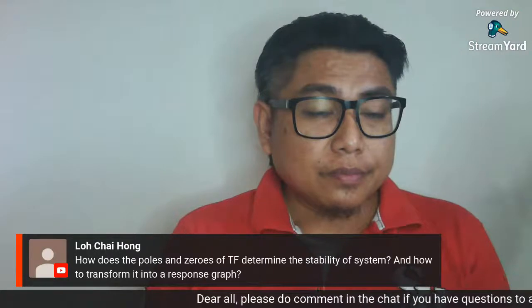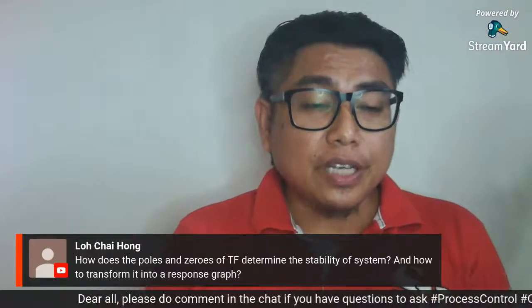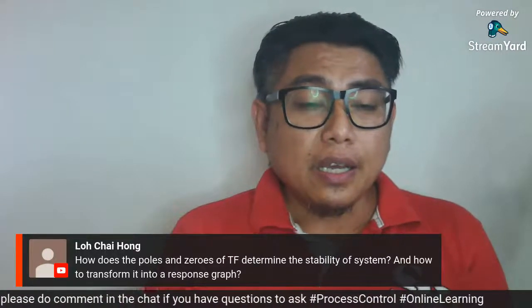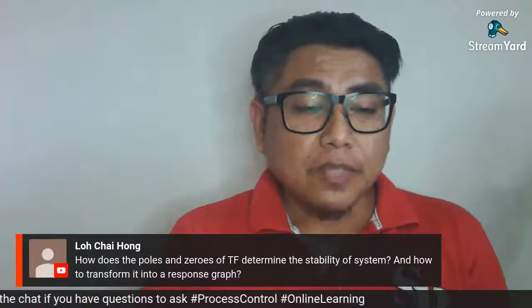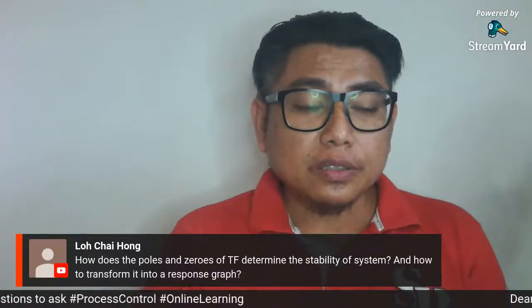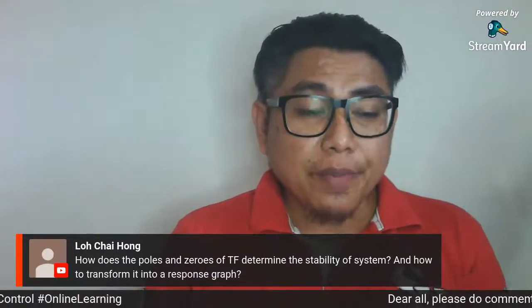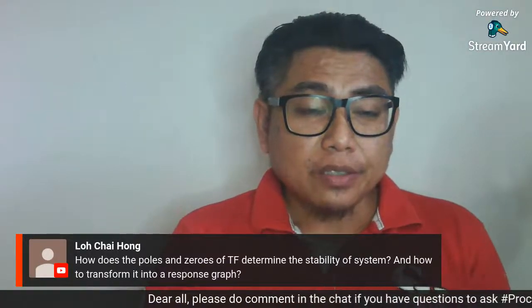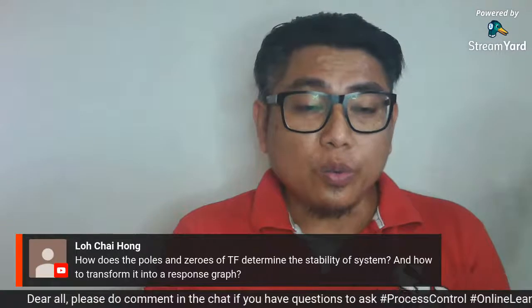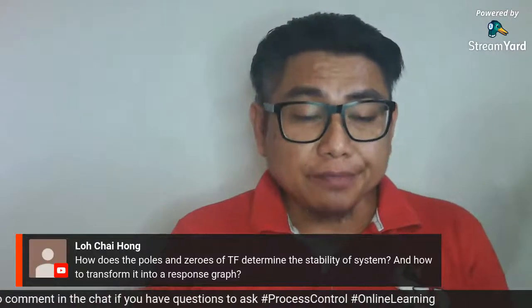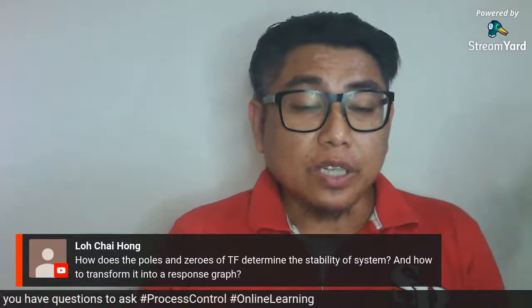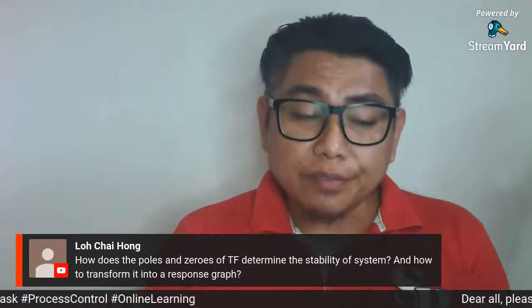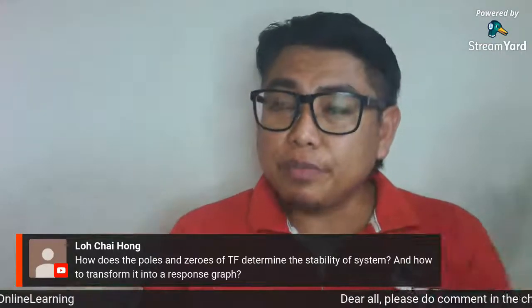Of course, poles and zeros basically have an effect and impact on the stability, depending on where they are located in the graph, in the imaginary plane.